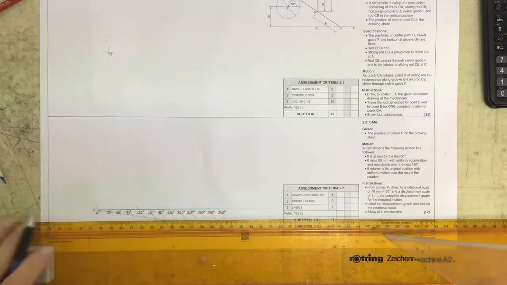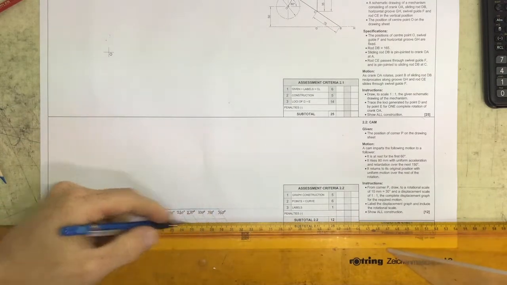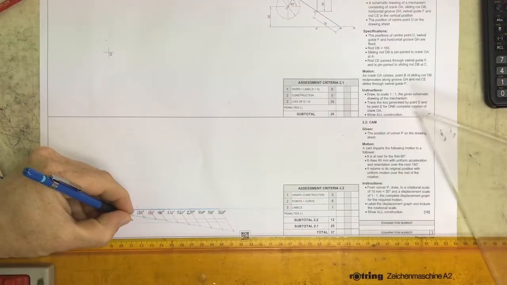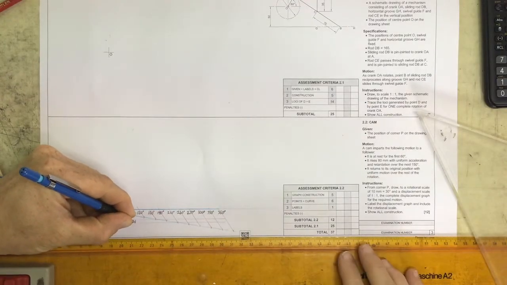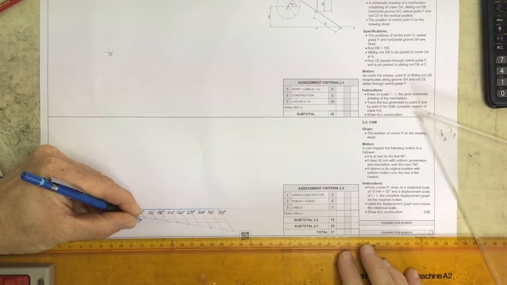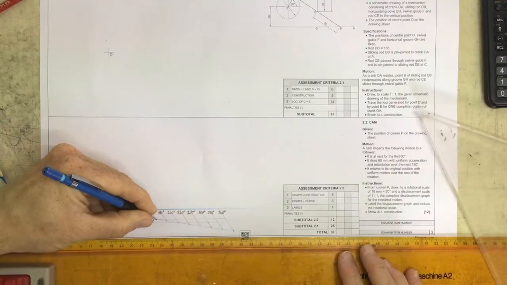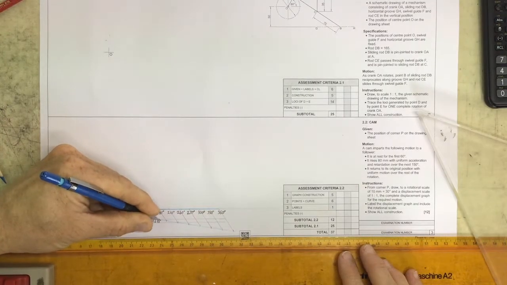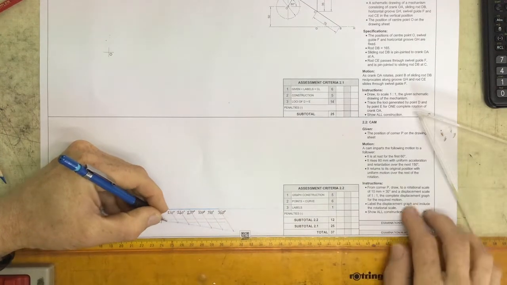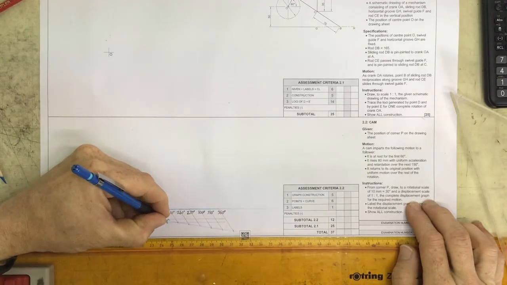Right, once you've got that in place, label it. They've asked you to label this graph, so you write in over here: displacement graph, Grade 12.